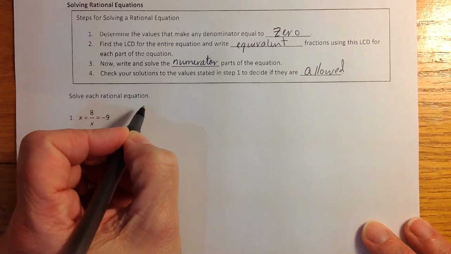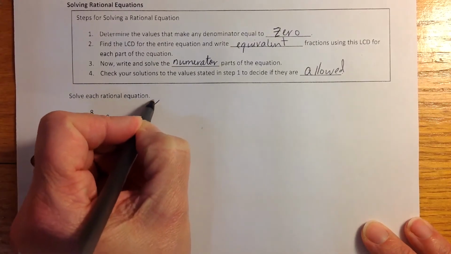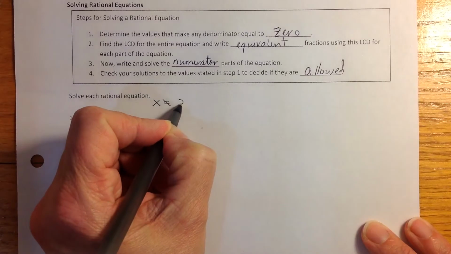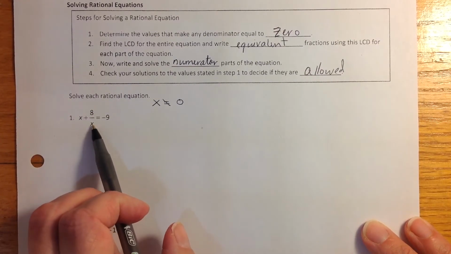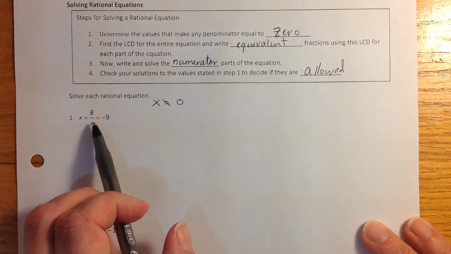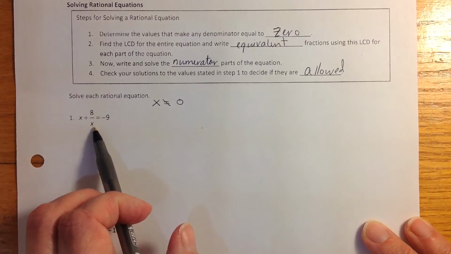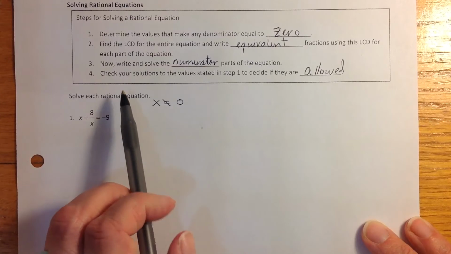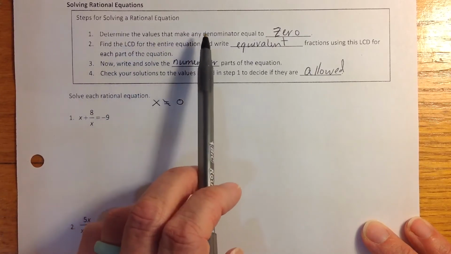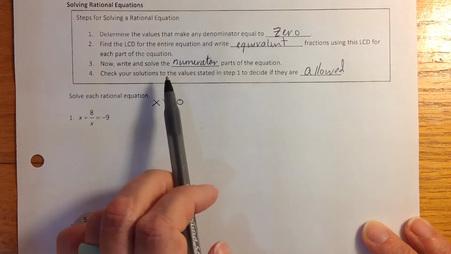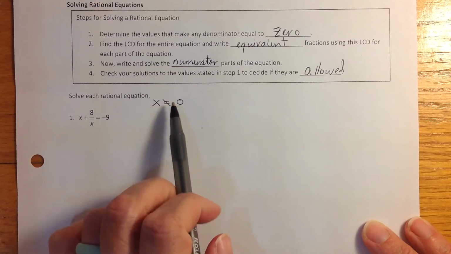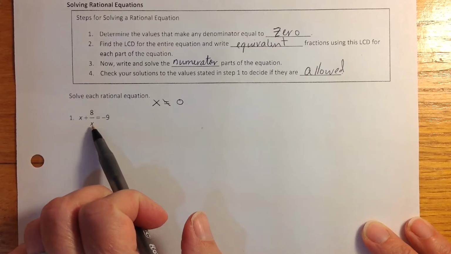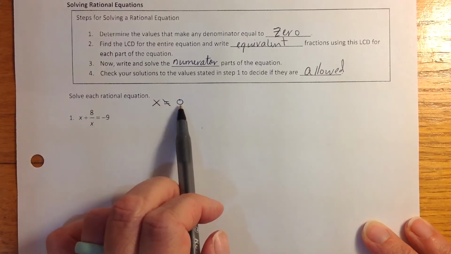I'm going to say that the number x is not allowed to be is 0, because if 0 was in this denominator, I'd have 8 over 0, and that would be undefined. So my first step, when it says determine the values that make any denominator equal to 0, I'm going to say that those are values that x is not allowed to be. So if this x was 0, this denominator would be 0.